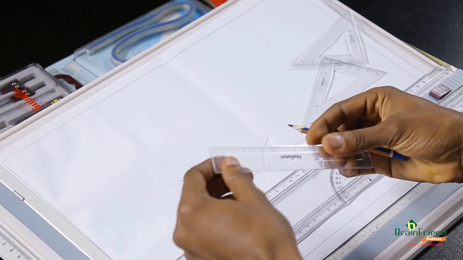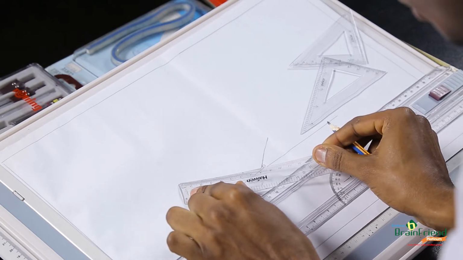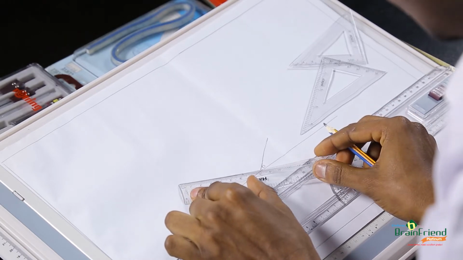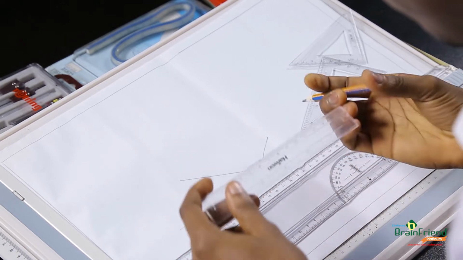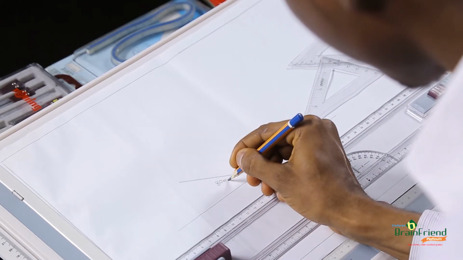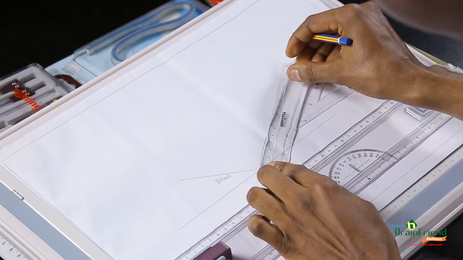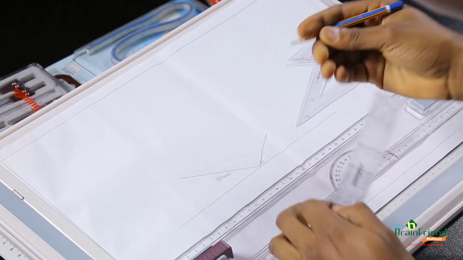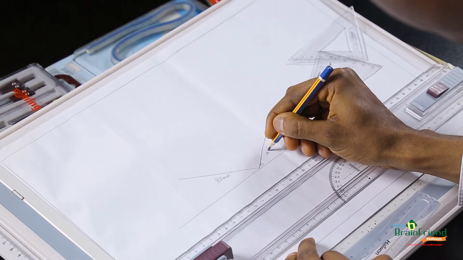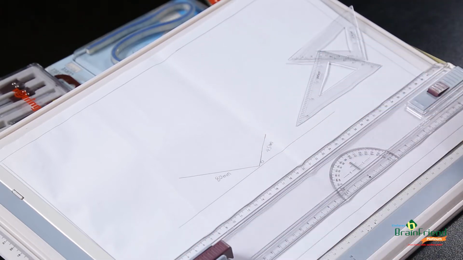You can measure the line to know the dimension of the line. From my measurement, my line is 80 mm. And my line on the right-hand side is 45 mm, which is millimeter.